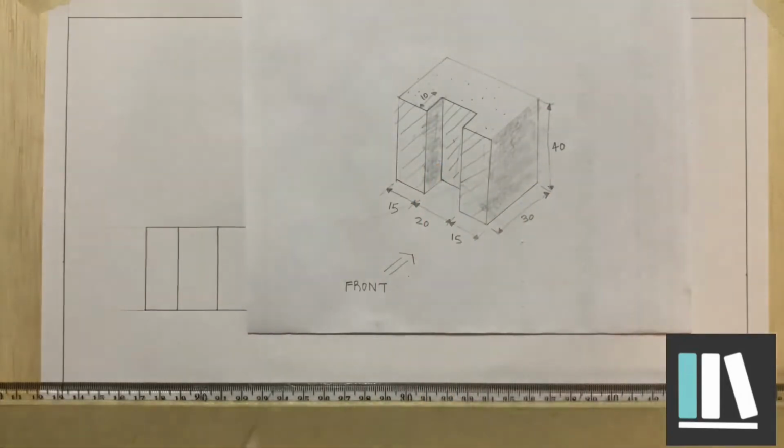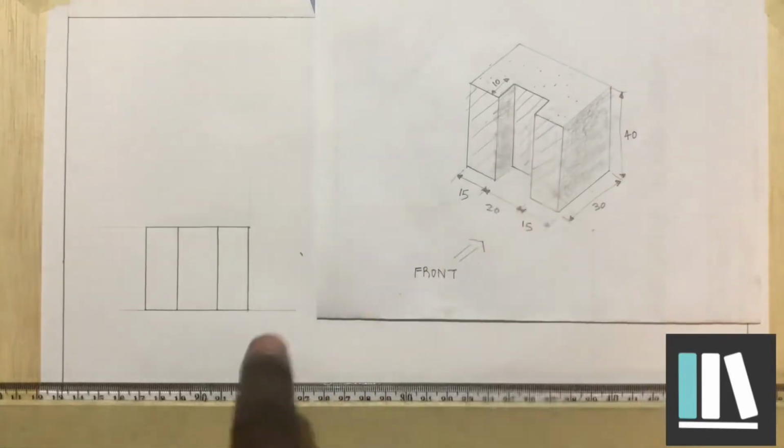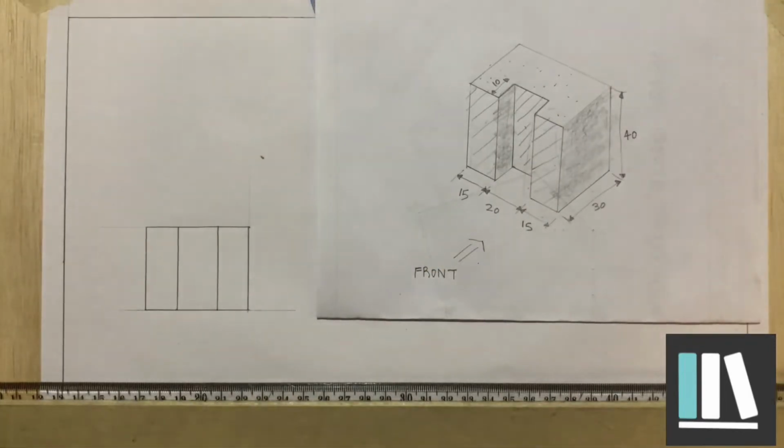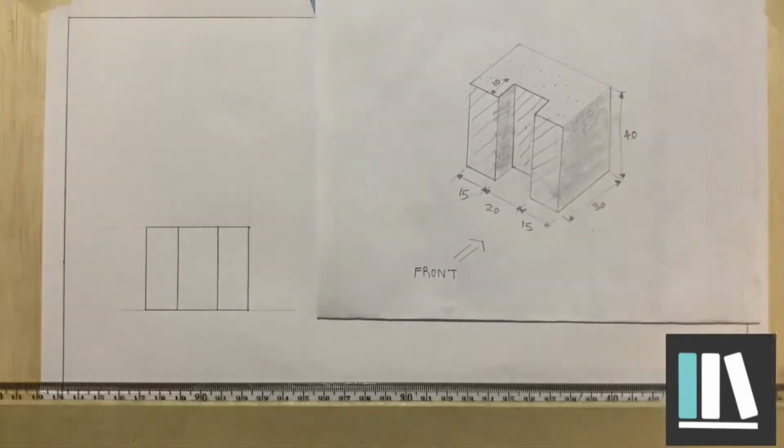So if you look, the three faces that I've shaded are drawn. So we would not need to push back the middle face because we're looking from the front view. All faces will be in line unless one is taller than the other.